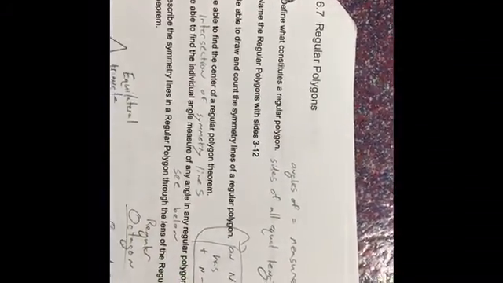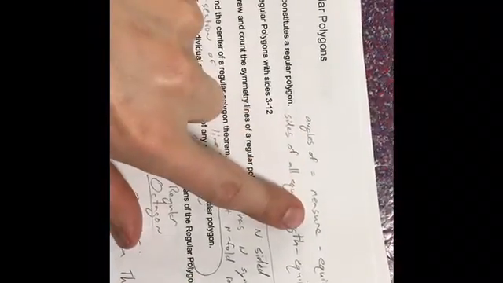Okay, what constitutes a regular polygon? Well, I need all the angles of equal measure. This means it's equiangular, and I need sides of all equal length. This means it's equilateral. So you could see the other video on that. Name the regular polygons with sides 3 through 12.